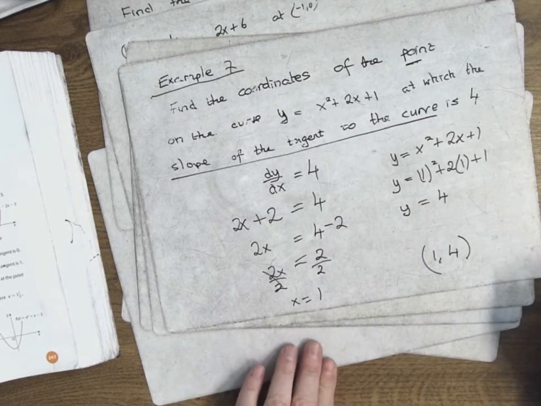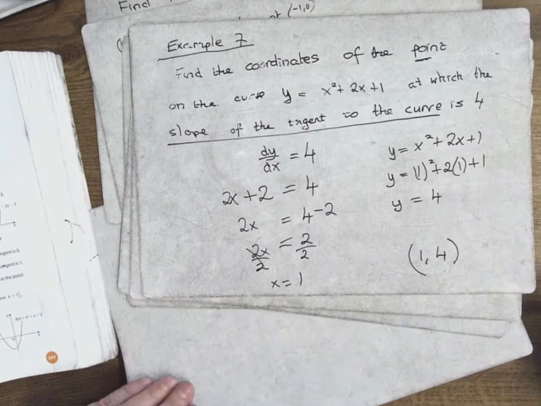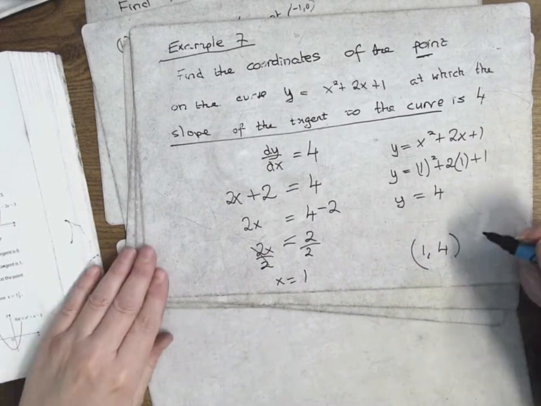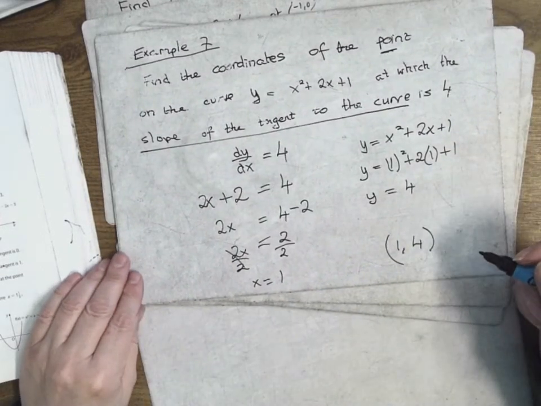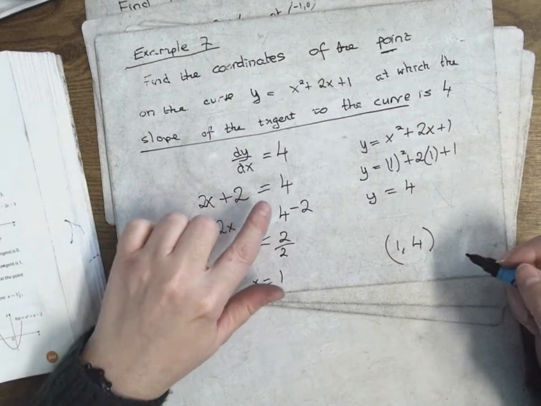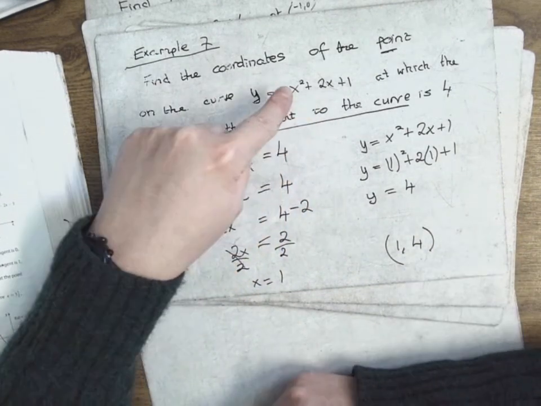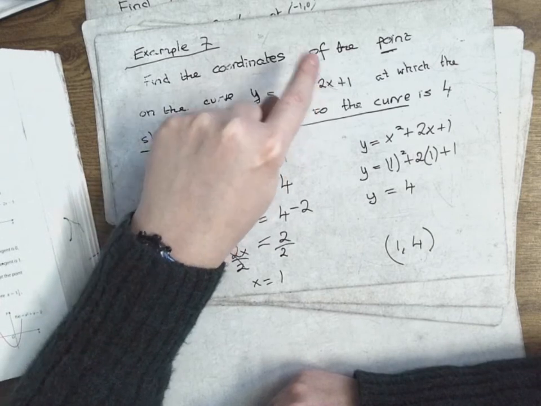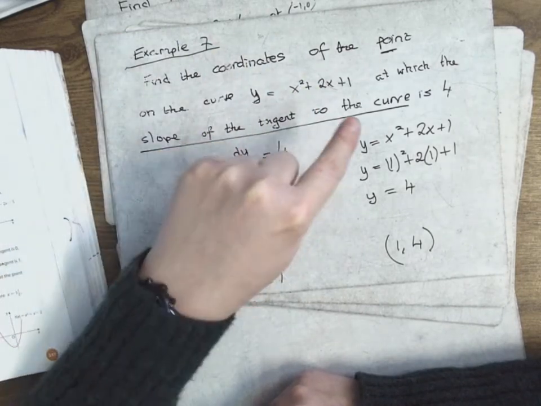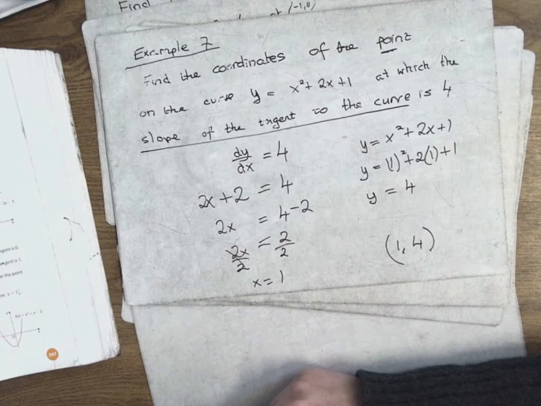Okay, so I'll do a second example now. Yes? Do you know for the first one, 2x plus 2 equals 4, where did you get 2x plus 2? I differentiated the curve. So bring the power down in front, reduce the power by 1, and the x term is just the number in front of x. Yeah, thanks. Is that alright?